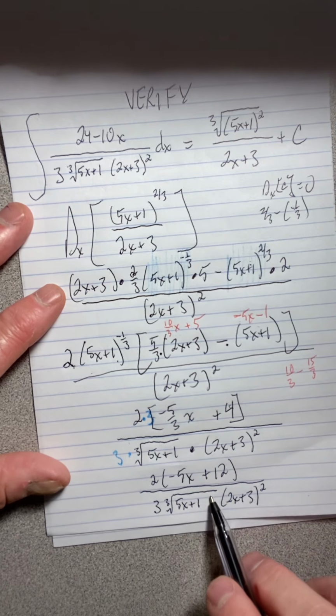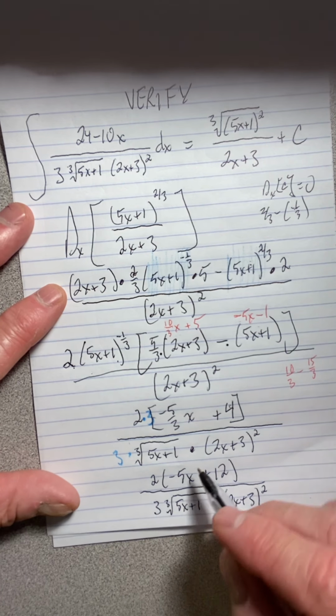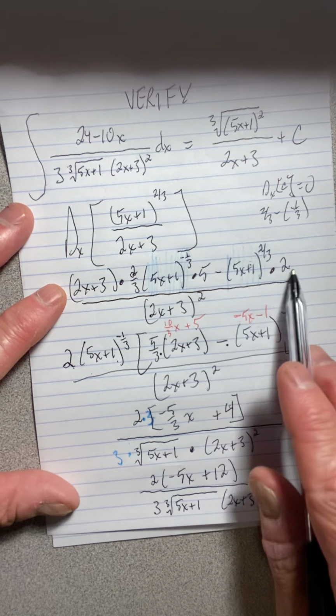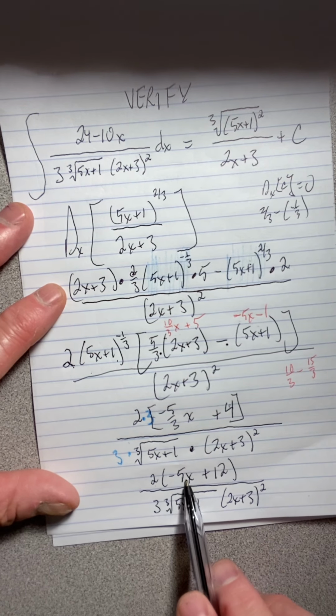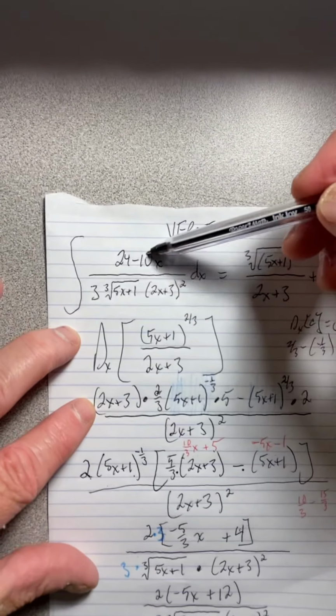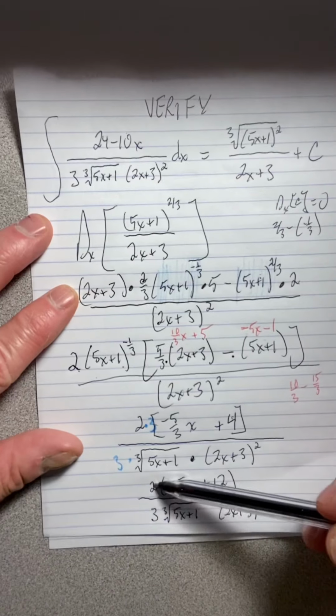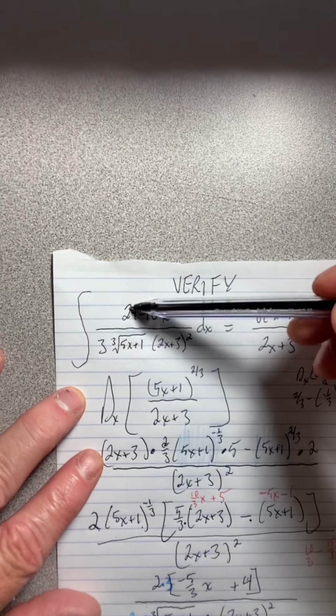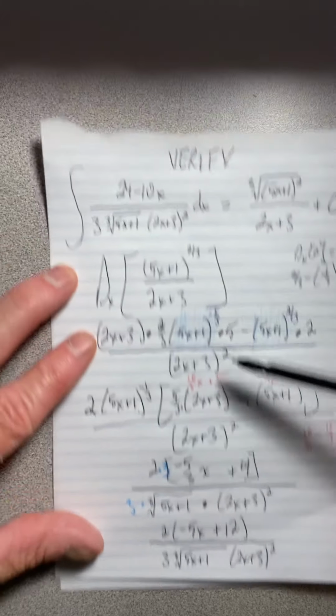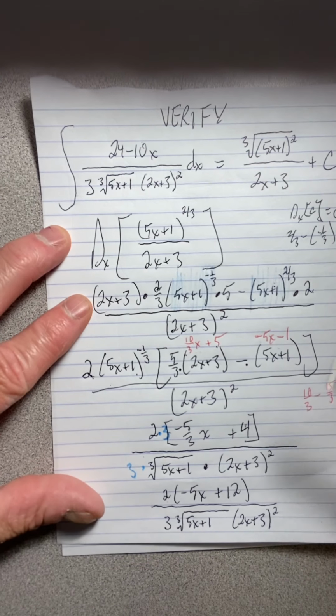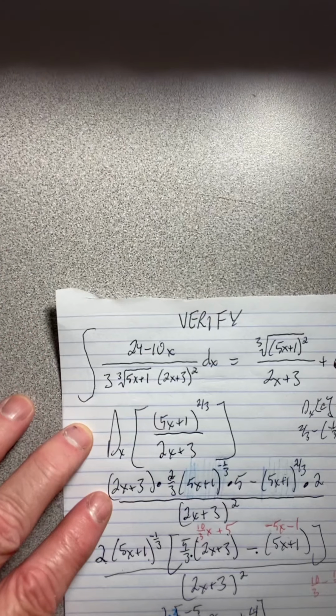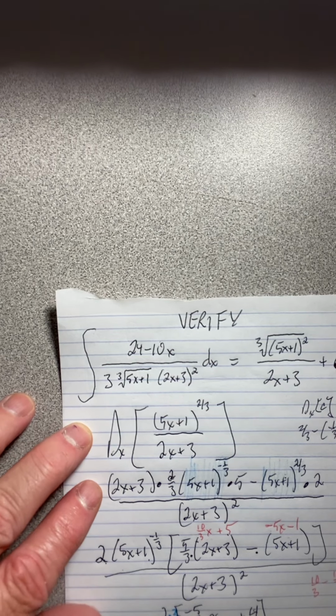So have I verified it yet? Oh yeah, look at this numerator. Oh yes, I should have just left the 2 not factored, because 2 times a negative 5 is a negative 10. How about that? And then 2 times 12 is 24. And then the denominators are exactly the same. So check. This is the antiderivative of this.